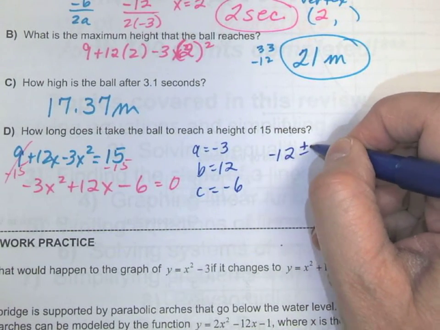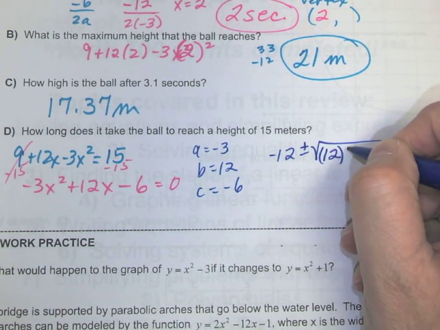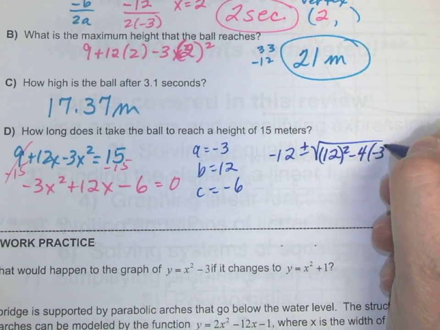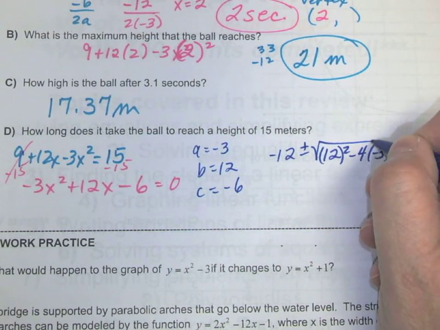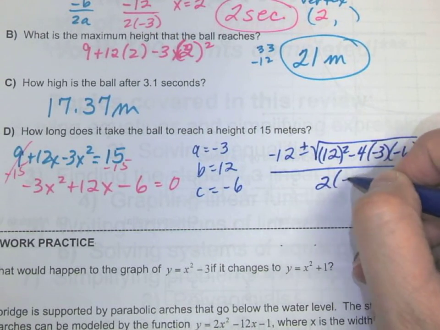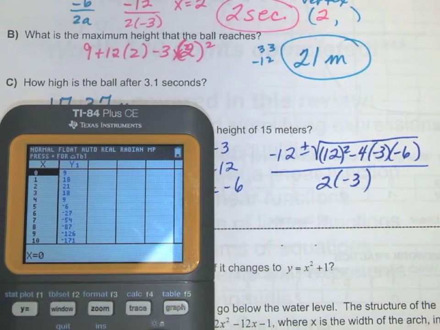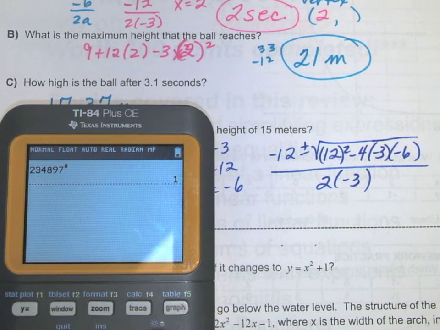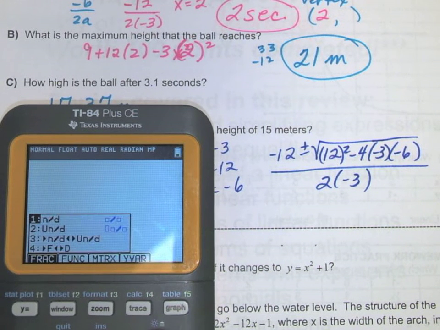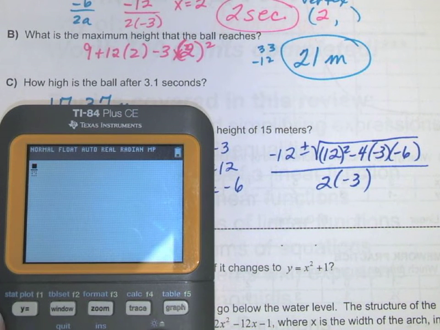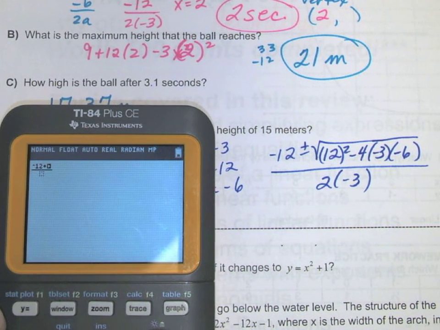x equals negative b plus or minus the square root of b squared minus 4ac. Can't write that fast. All over 2a. Now what I can do now is I just put it in the calculator and let the calculator do the work for me because I do want a real life answer. So alpha y equals center, negative 12. I can't do plus or minus at the same time, so I pick one. I'm going to do plus first.